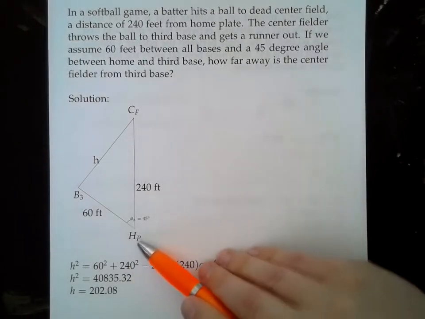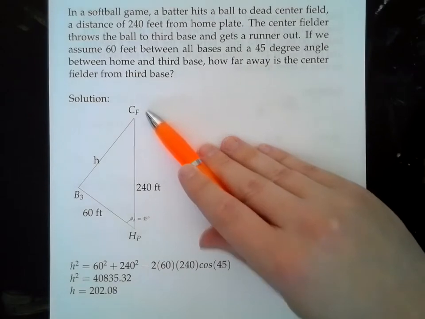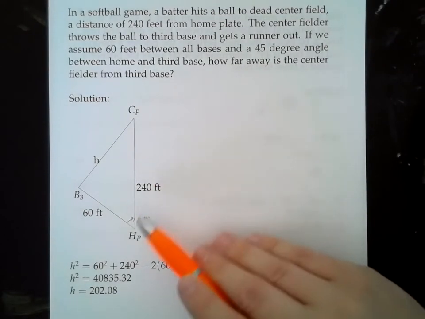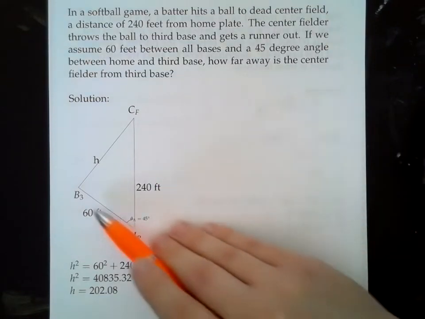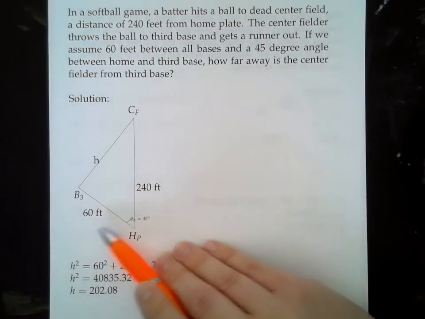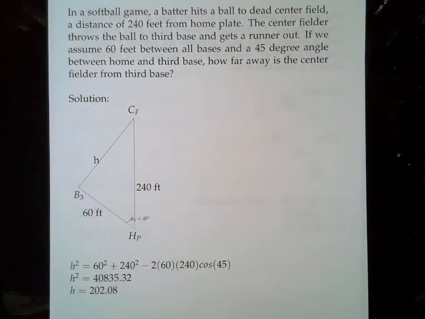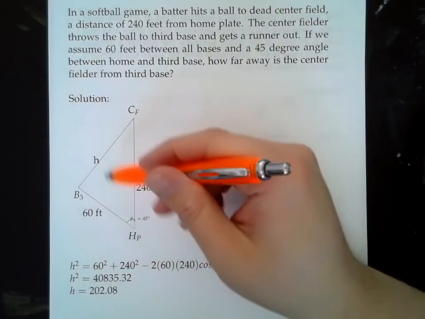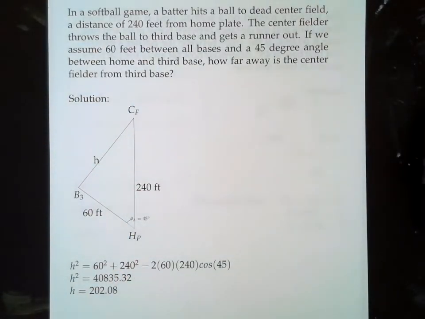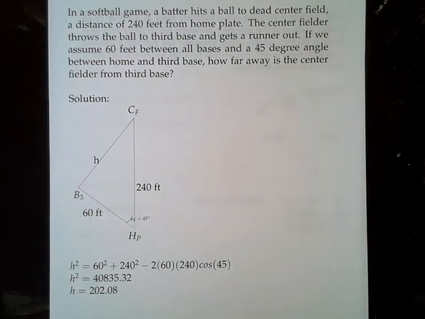I know that from home plate to center field, the batter hit a ball 240 feet. So the length from home plate to center is 240. And I know from home plate to third base is 60 feet with a 45-degree angle. So this is definitely going to set me up for a law of cosines problem because I have two sides and an interior angle. And in fact, this angle is going to be directly across from my h angle, which means I'm going to be able to use the law of cosines to solve for it.